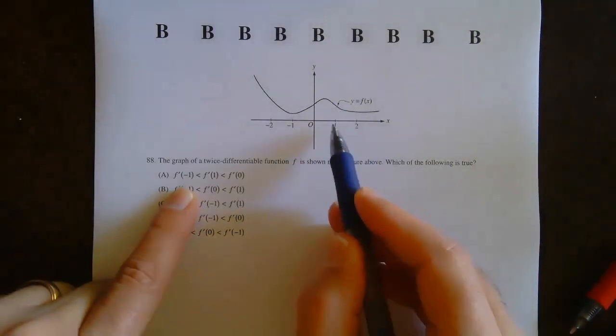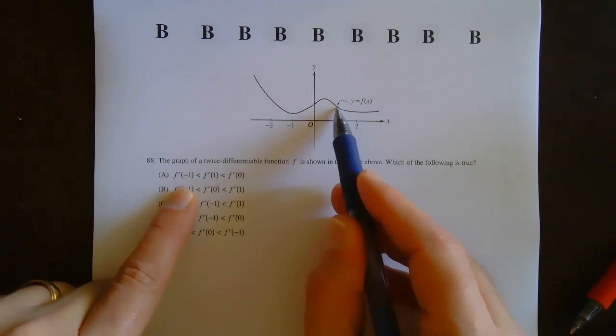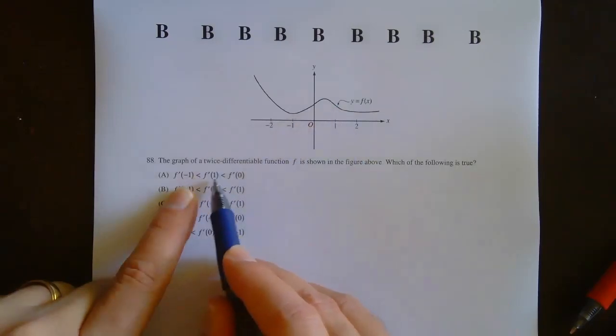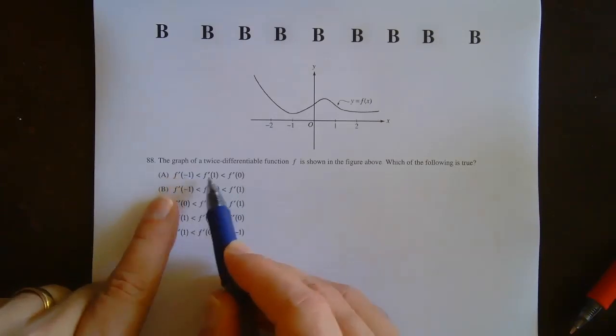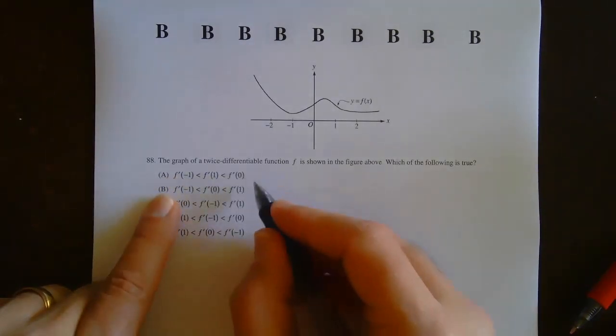Right? Now, how do I know it's negative? Because that slope right there it's decreasing, right? Function is decreasing. That would mean right there at x equals 1, which would mean the first derivative would be negative, okay? So this is negative and this is 0, right? Well, negative has to be smaller. So this isn't it. This would be false.